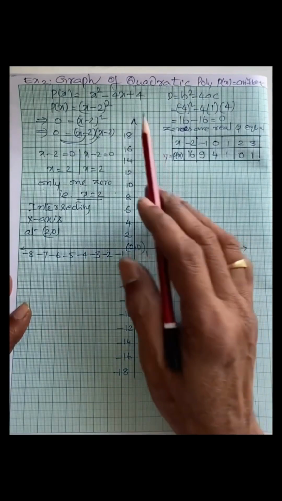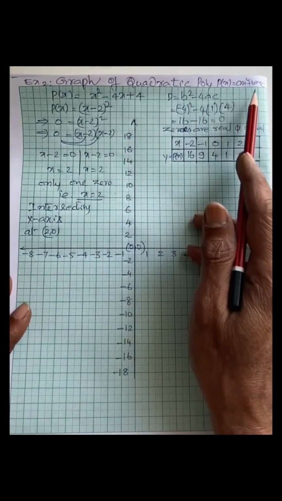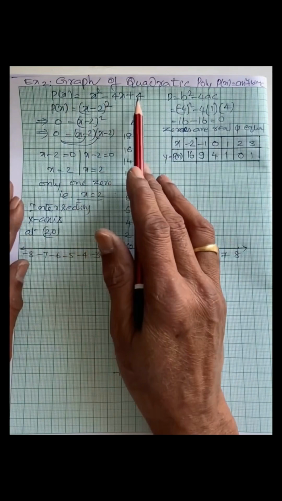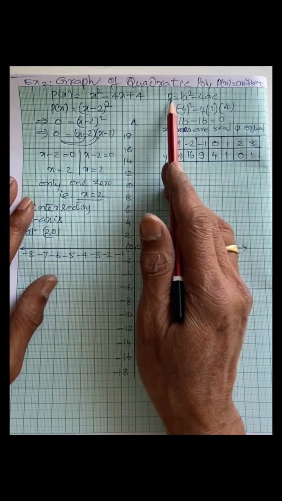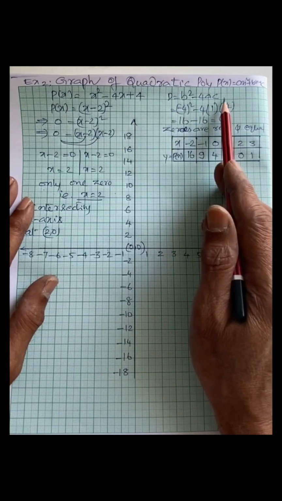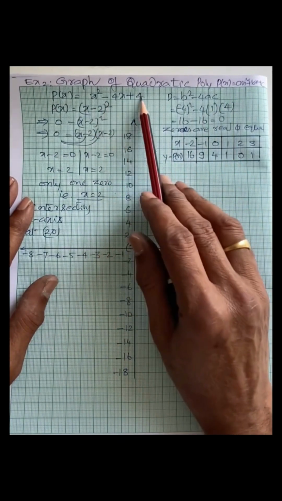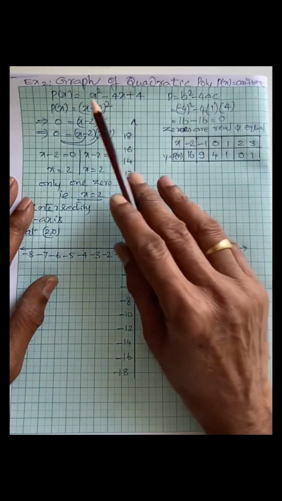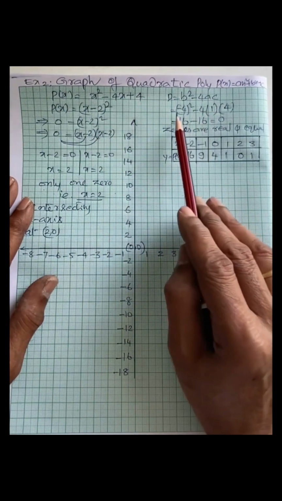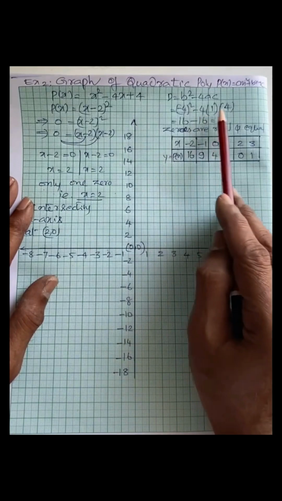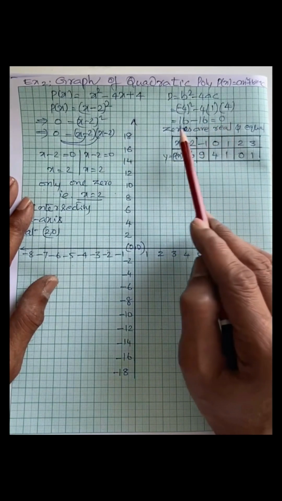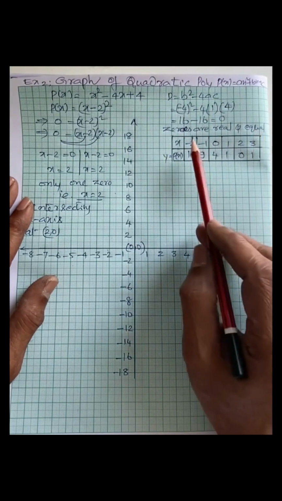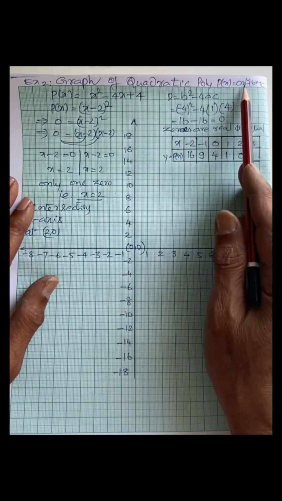Now, drawing the graph of quadratic polynomial, that is ax square plus bx plus c. I have taken second example, p of x is equal to x square minus 4x plus 4. First we have to find the discriminant, b square minus 4ac. A is 1, b is minus 4, c is 4. B means minus 4 whole square, minus 4 into A is 1, C is 4. So I have substituted minus 4 square means 16, 4 4s are 16, 16 minus 16, 0. Therefore, if b square minus 4ac is equal to 0, then zeros are real and equal. It will have only one zero, even though it is a quadratic polynomial.